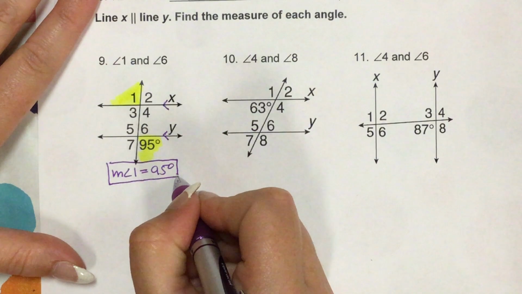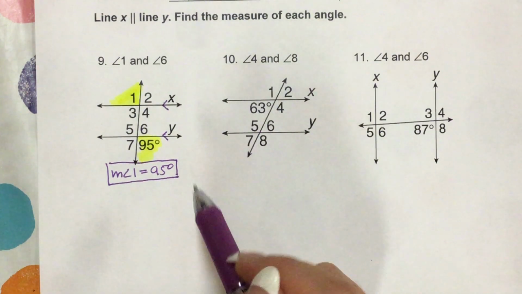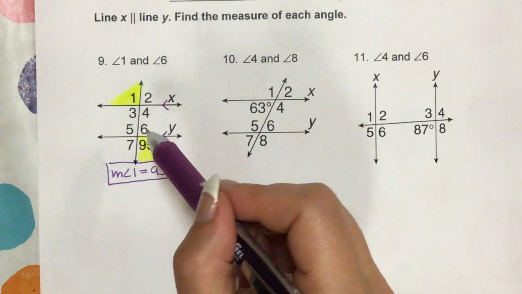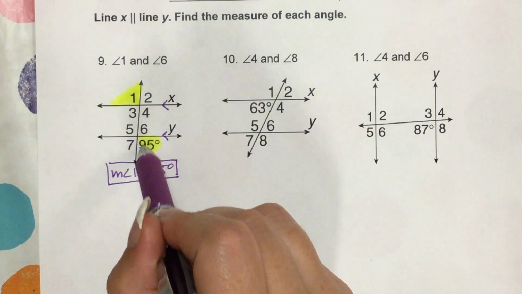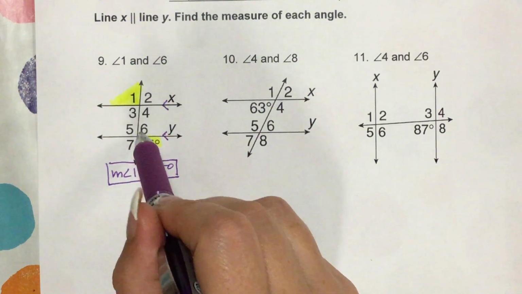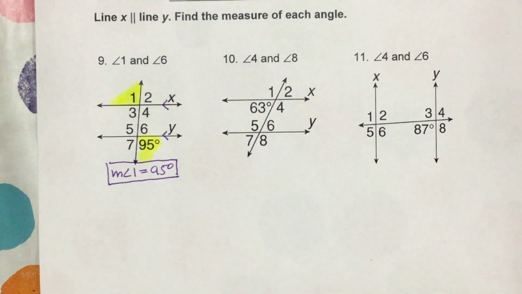Perfect. That's the first one. Okay, now we need to determine the measure of angle 6. What I notice is that 95 and angle 6 are adjacent angles because of these intersecting lines. So since they are adjacent, that means they're supplementary.